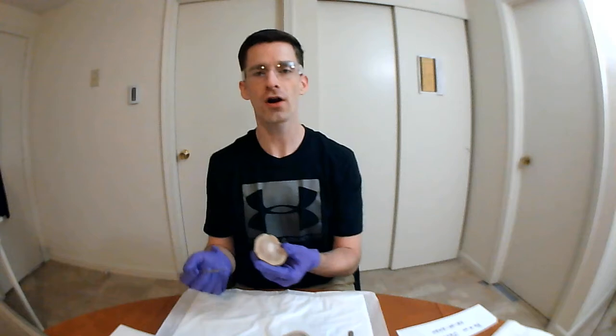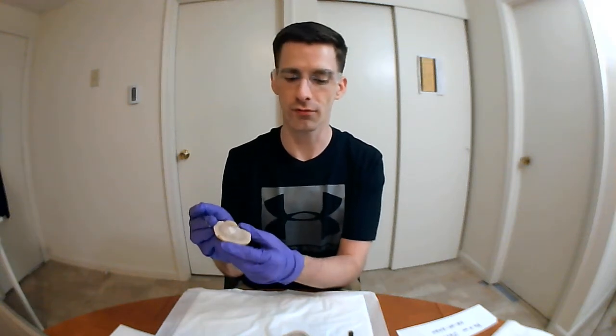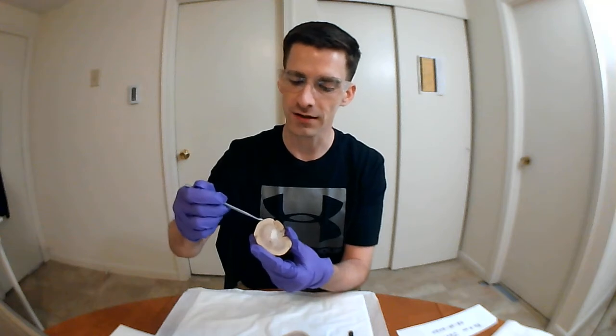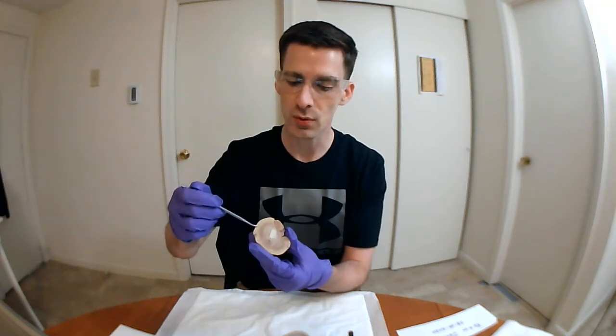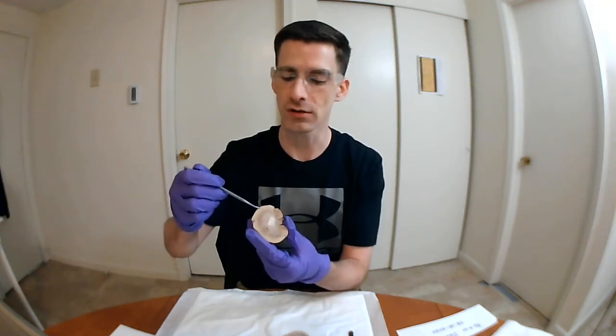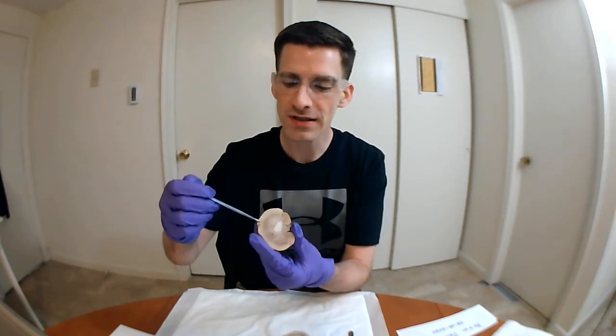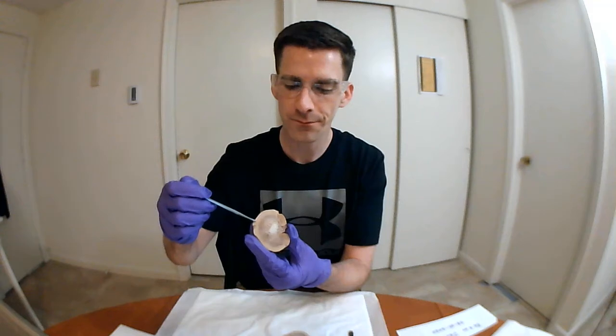And I'm going to start by labeling the renal cortex, which is the outermost portion of the kidney tissue between the fibrous capsule and the renal medulla. So here, I'm pointing out the renal cortex.